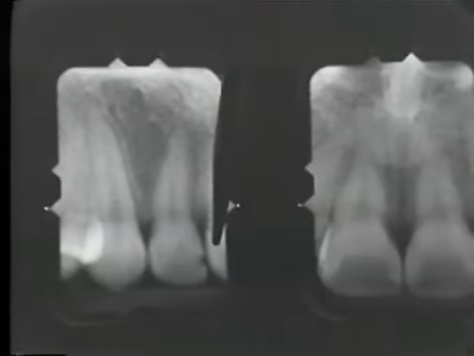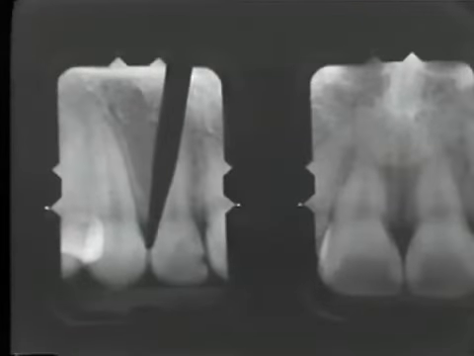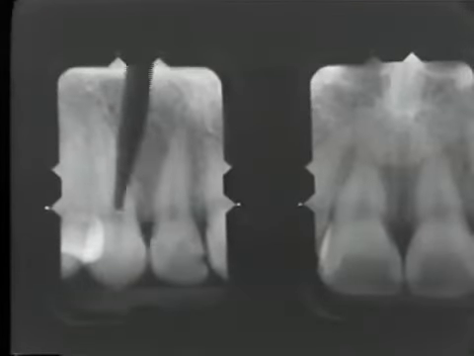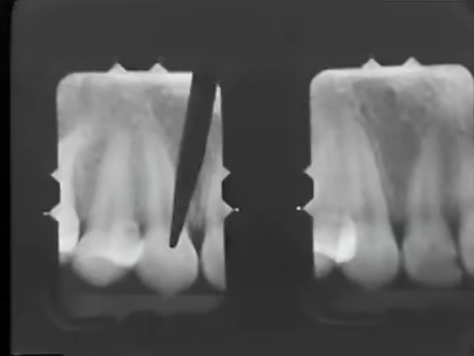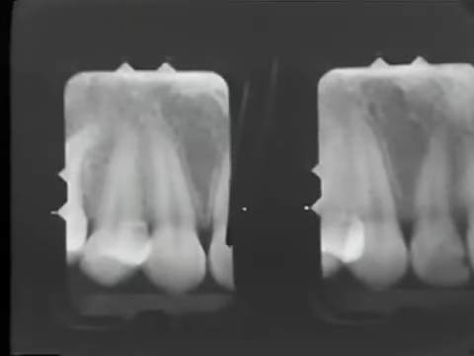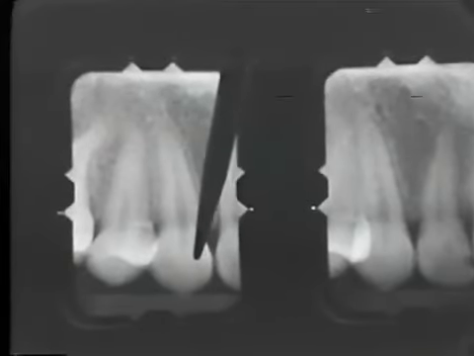Many times the distal surface of the lateral will be overlapped onto the cuspid. When we radiograph the cuspid, again, we try to open the mesial contact, thus showing the distal of the lateral and the mesial surface of the cuspid.